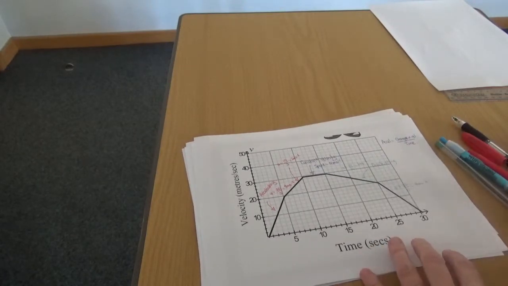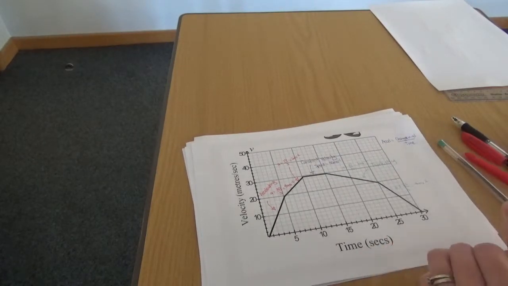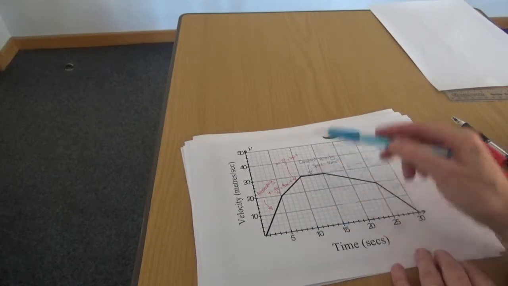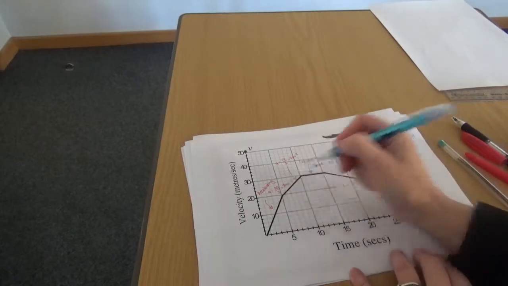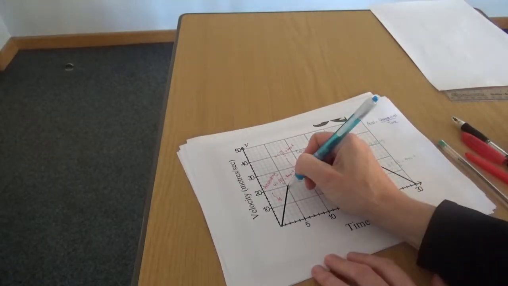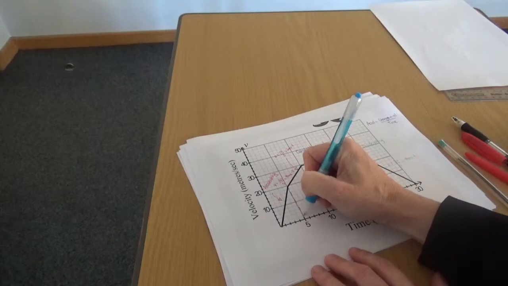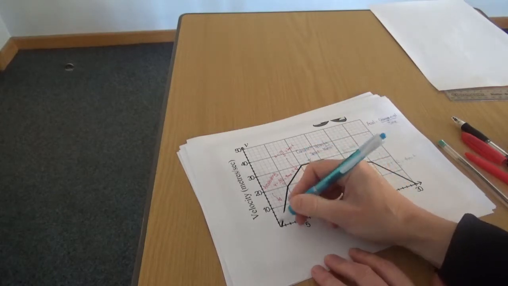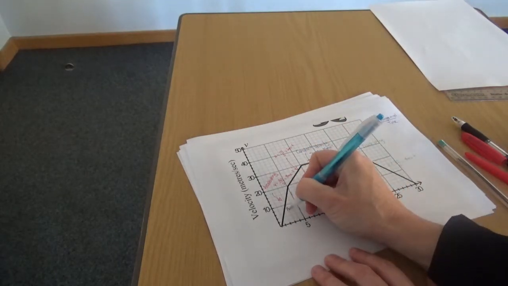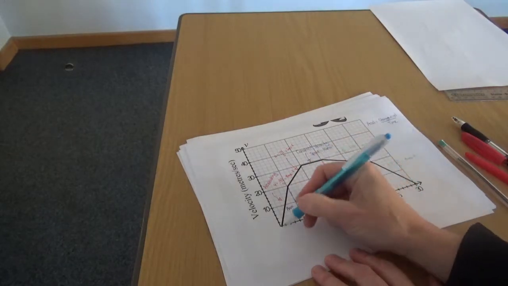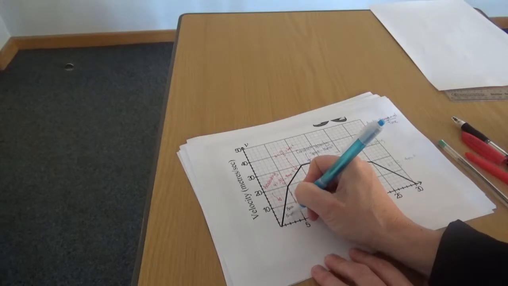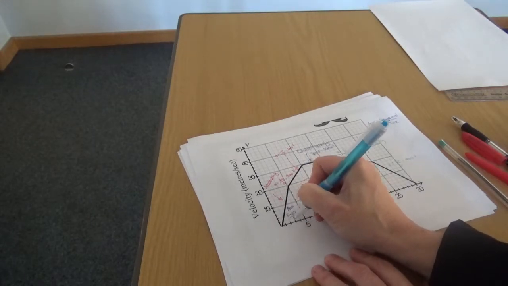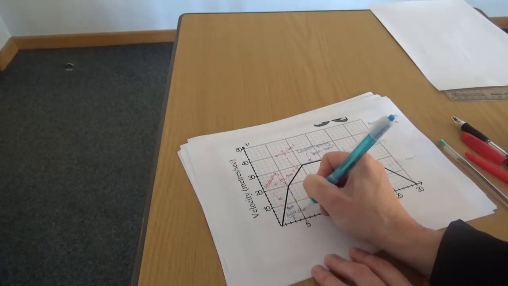The advantage of a velocity time graph is that it not only tells us the velocity and the acceleration, but it also shows us distance, because distance is the area. So in this first section, the area is a triangle. Area of a triangle is base times height divided by 2. So 5 times 20 over 2, which is 50 meters.